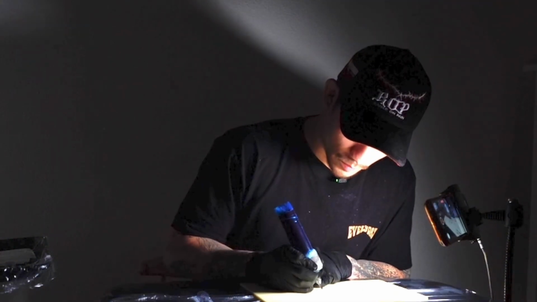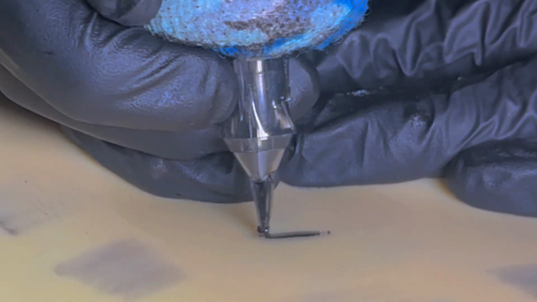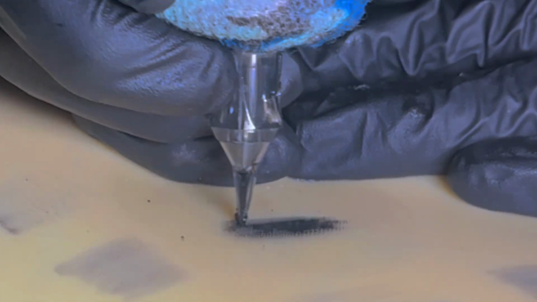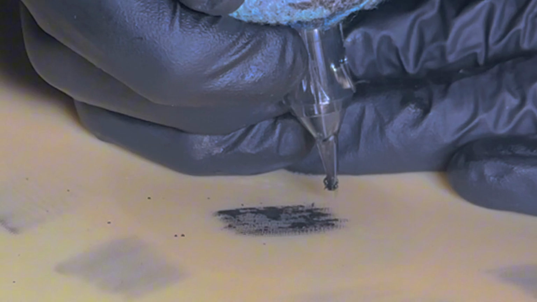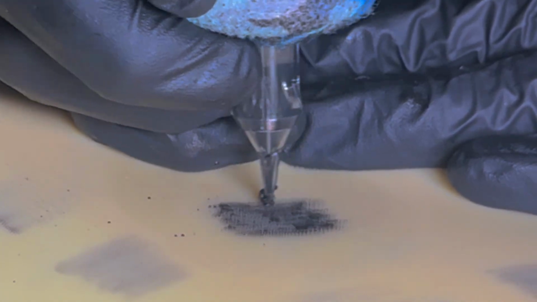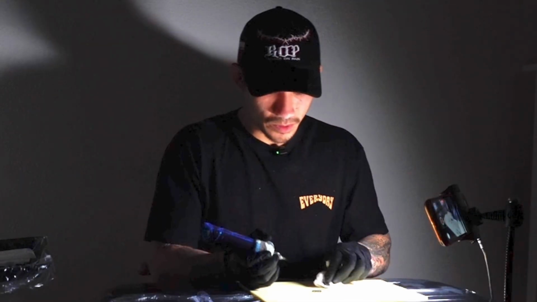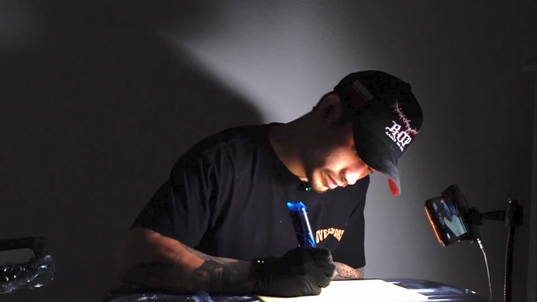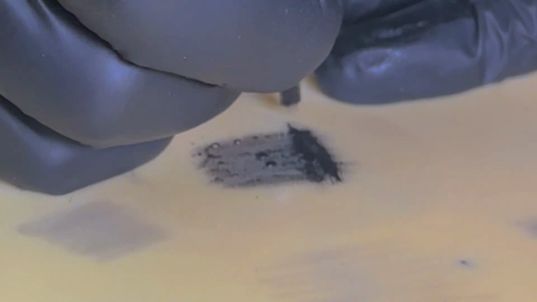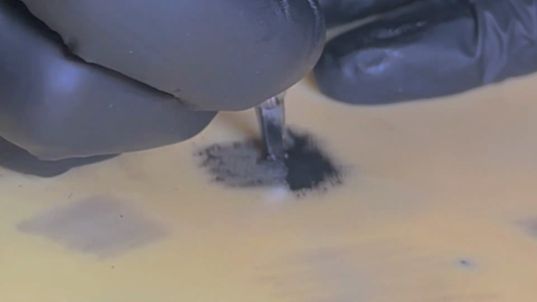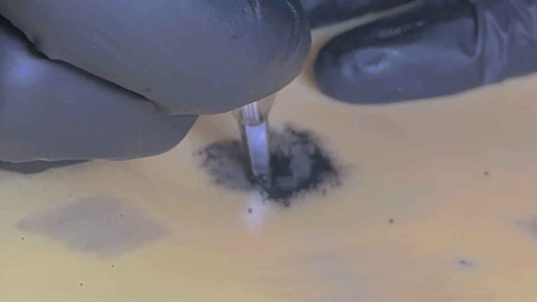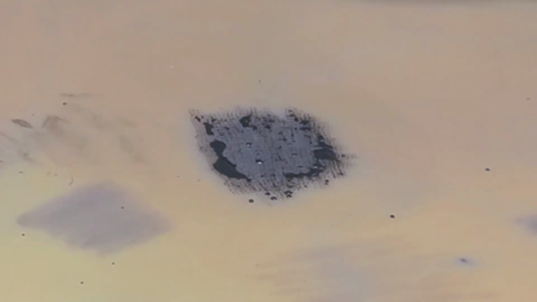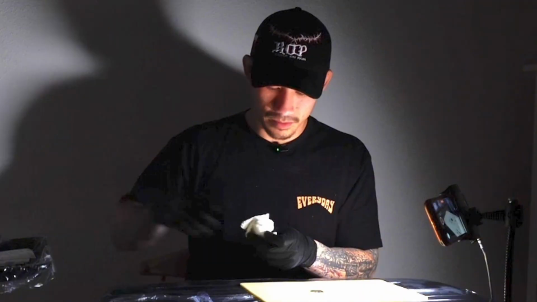So here, we'll go this way for now. Boom. We'll see what kind of texture we get with this technique here. Okay, going that way. And then going this way now. All right, let's see.